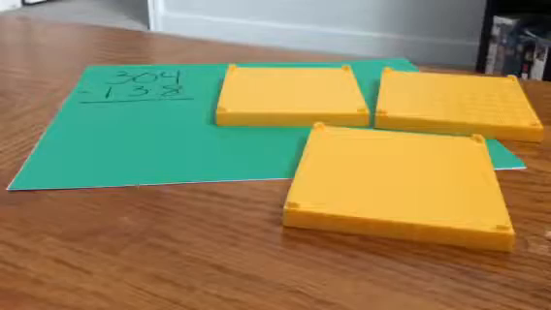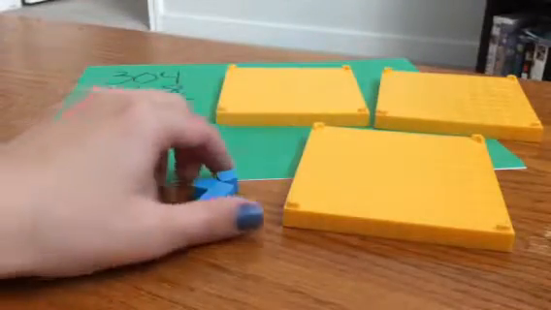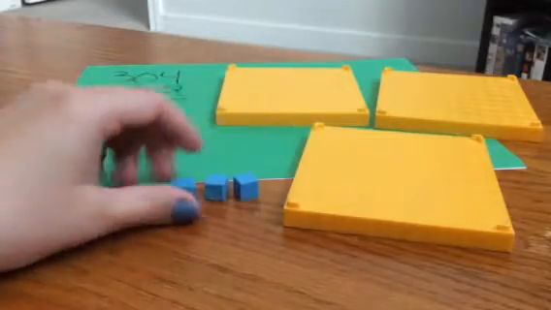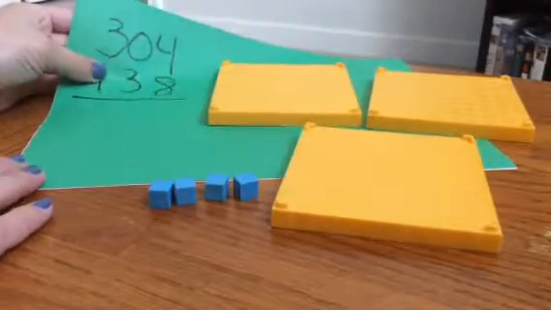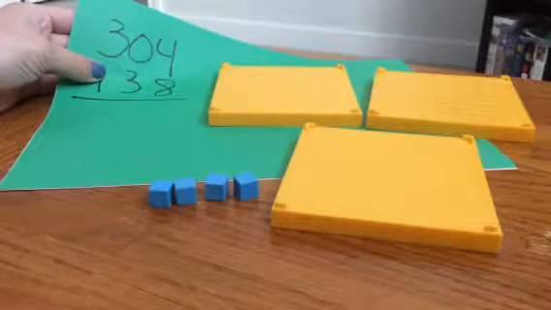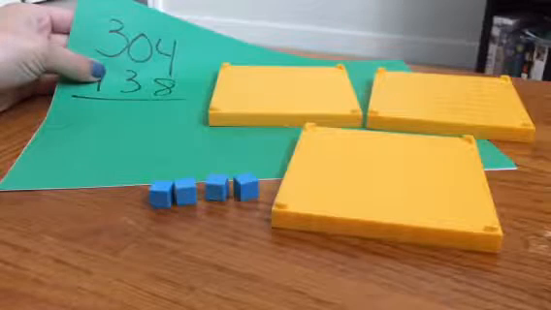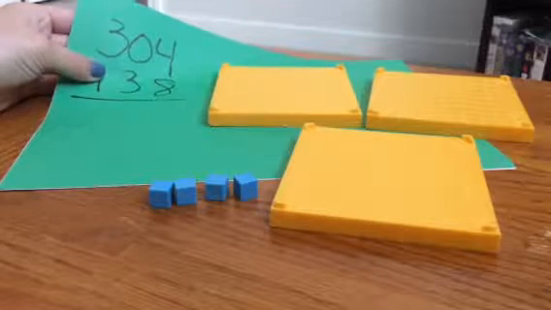So I've got 304. Now, like always, we're starting with our ones. So if I look at my ones problem here, it says 4 take away 8. Can I take away that 4? No, I can't. So what I need to do is regroup and take from the tens.